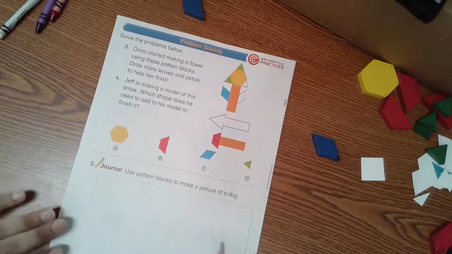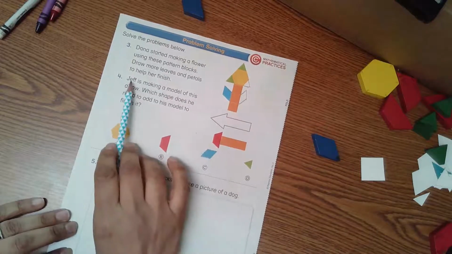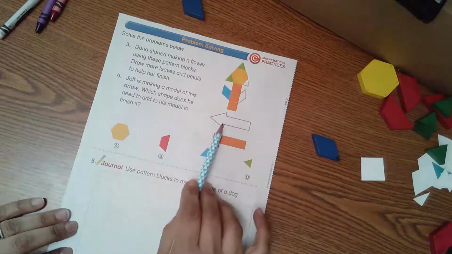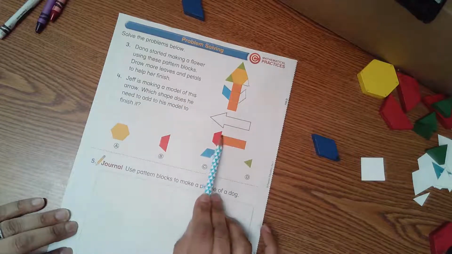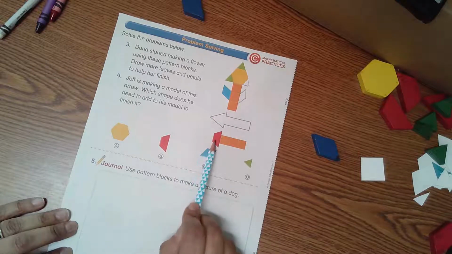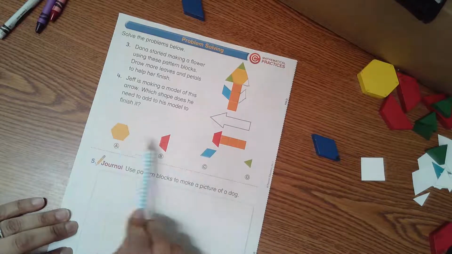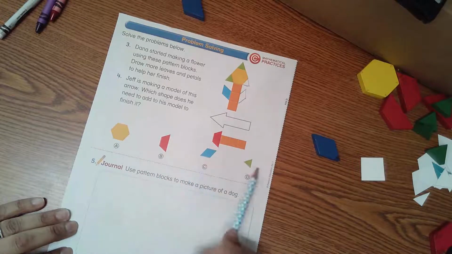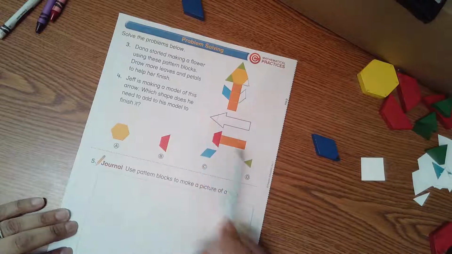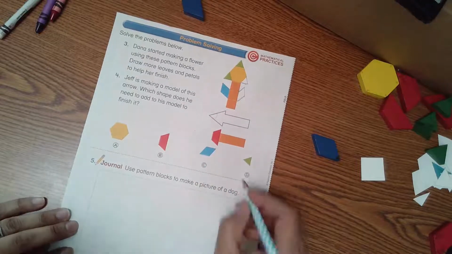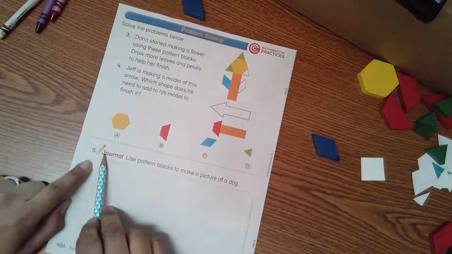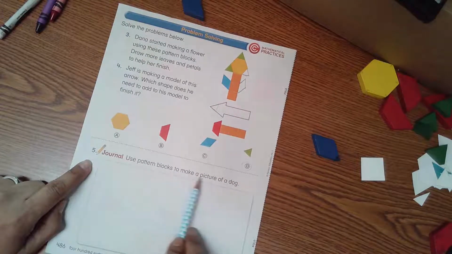All right, let's see here. Number 4, Jeff is making a model of this arrow. So this is the arrow. So he used 3 squares, a trapezoid, and then something is missing. So what do you think? Another trapezoid, hexagon, rhombus, or triangle? I need that. Very good. Triangle. All right. Number 5, use pattern blocks to make a picture of a dog.